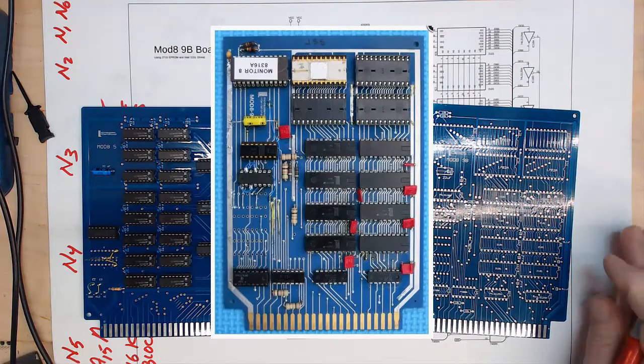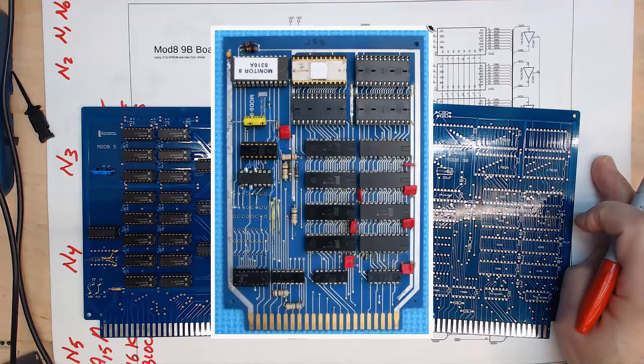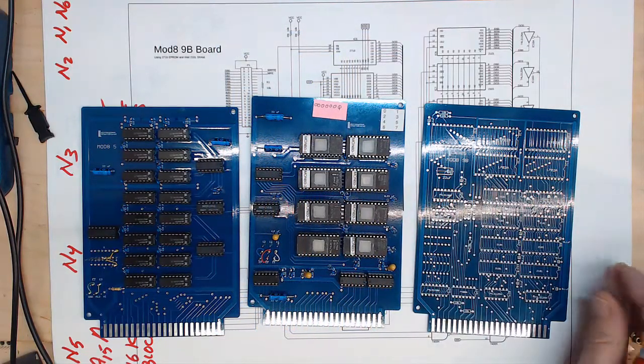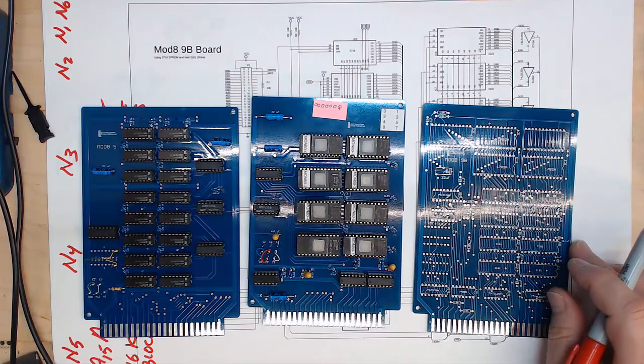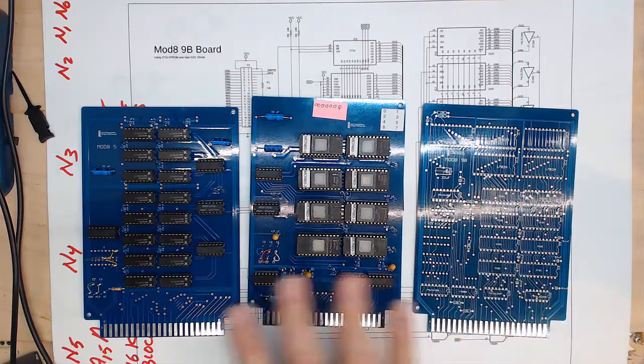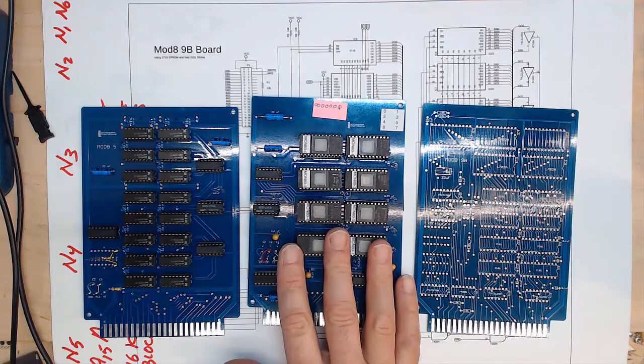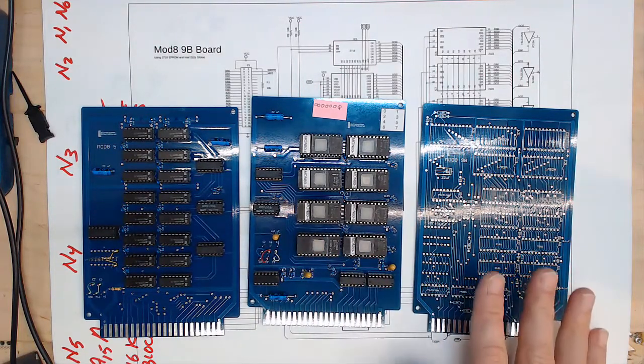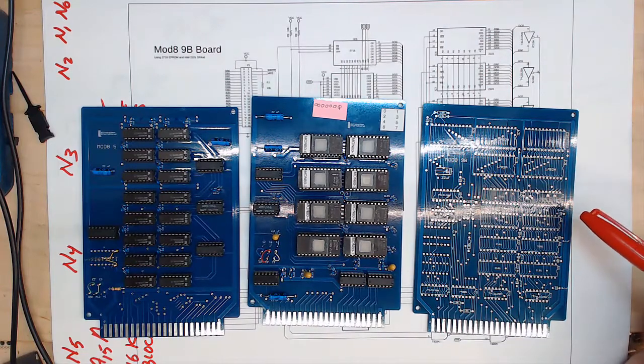He came up with a schematic for the original MOD8-9 and then his version of the MOD8-9B. So what this board does, it's a memory board like our others. Remember, we have our ROM board and our RAM board. Each of these have 2K of memory. This is a combination board. First of all, it has 4K of memory and it's split.